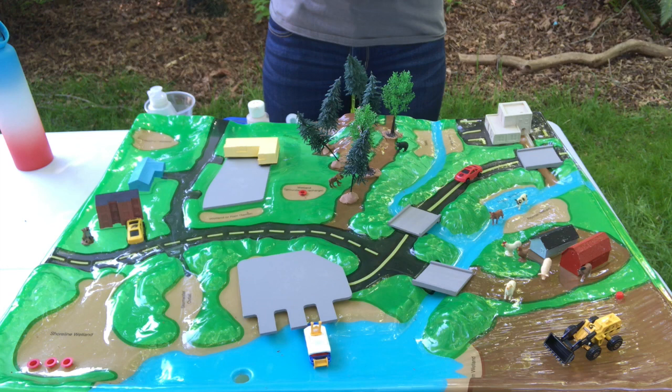Now what we're going to do is use a variety of things you might find in your pantry at home, sprinkles, Kool-Aid mix, cocoa powder, and use them to represent the many pollutants that can, and too often do, enter our waterways. Then we're going to make it rain and see how all of those pollutants move through our watershed.